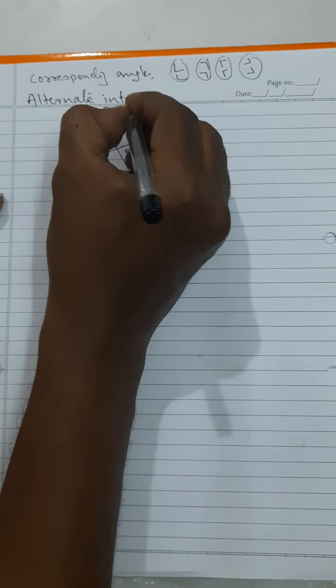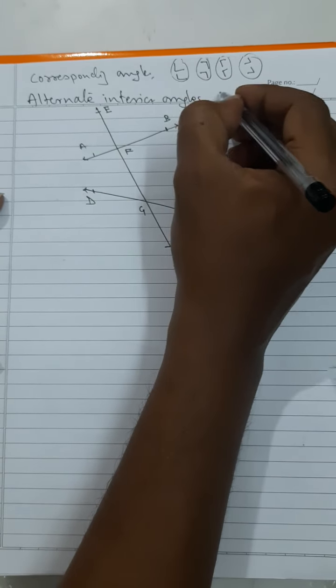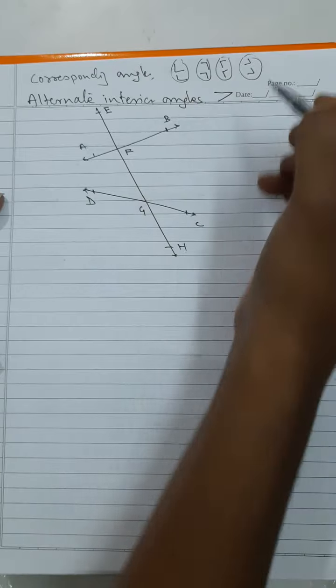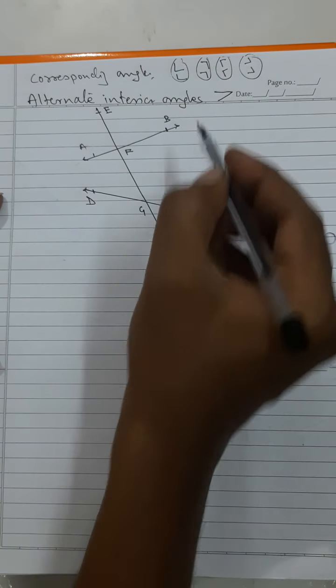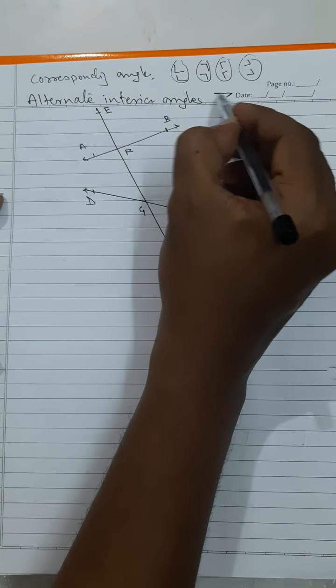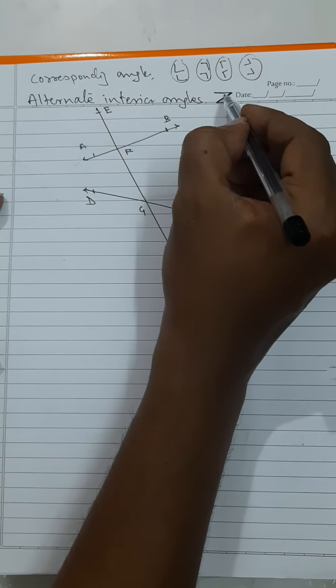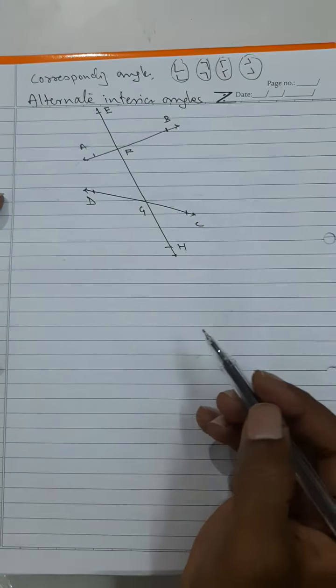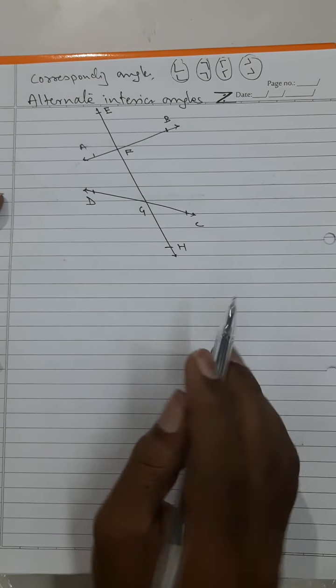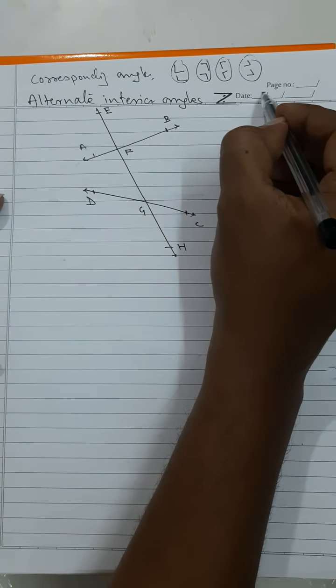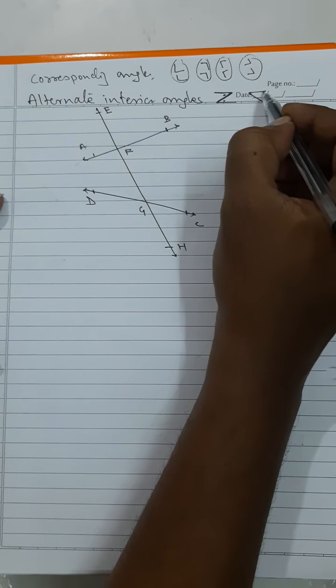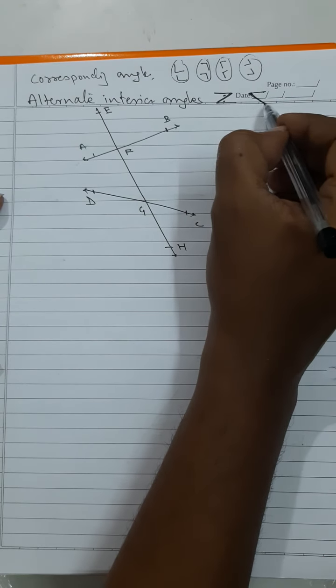For alternate interior angles, we have to form a Z. One pair will be like this, one angle will be like this. Now to complete this Z, the other angle has to travel like this, the other angle has to travel like this. Then a Z will be made. These angles who are making a Z will be called alternate interior angles. Of course, they will be taking various forms. If supposing one is traveling in this fashion, the other has to travel in this fashion.